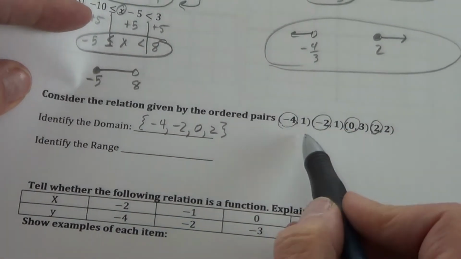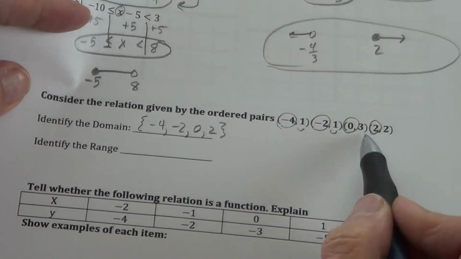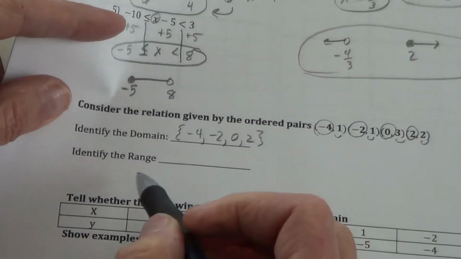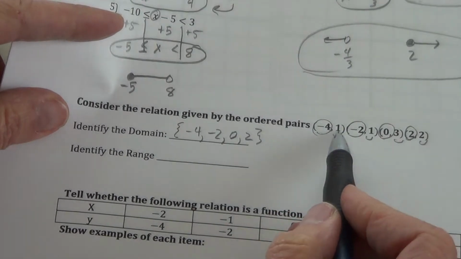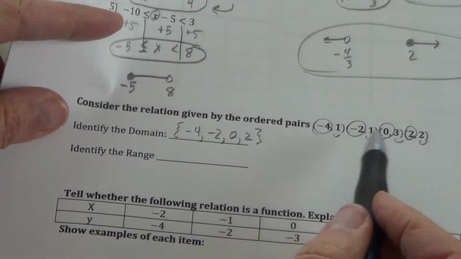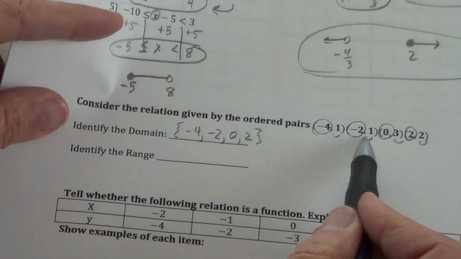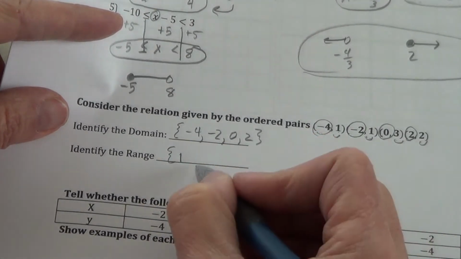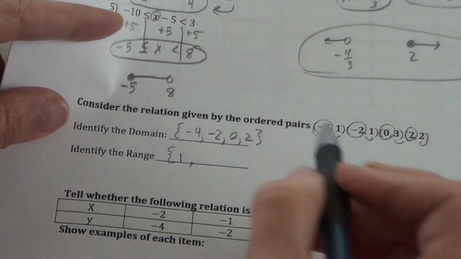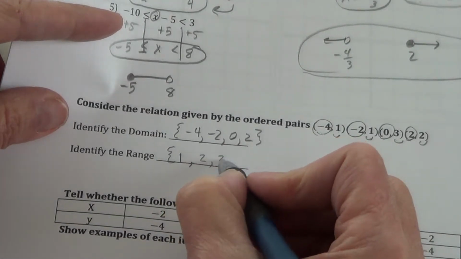Now for the y's, we have 1, 3, and 2. The y is the range, and it is dependent on the x, so it's always following the x. We do want to put it in order though, and you notice how we have 2 1s. Never list them twice in the set because they are the same number. So it's 1, 2, and 3.